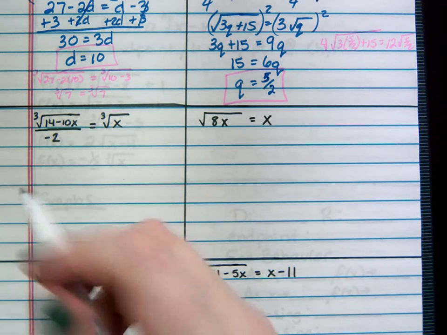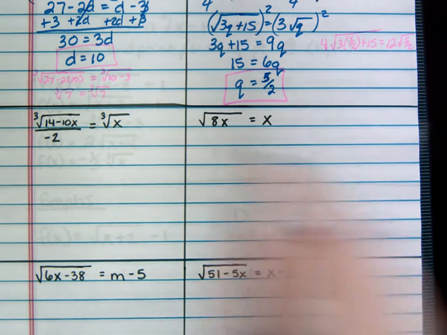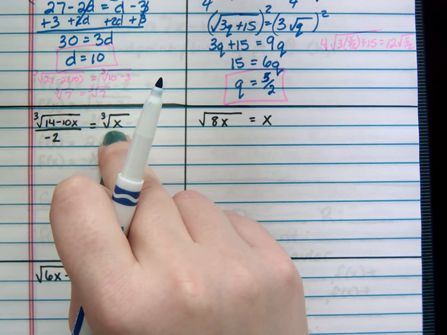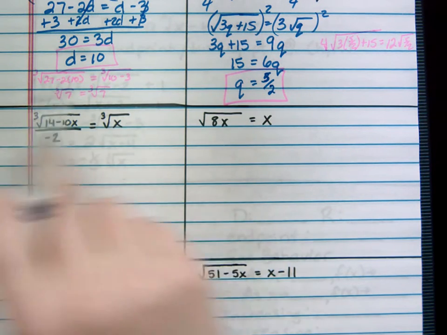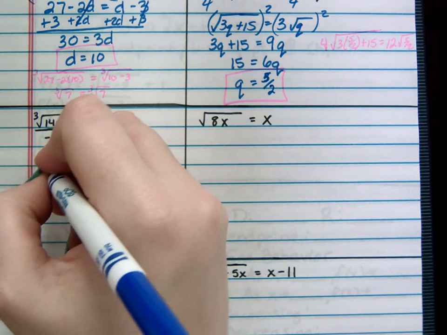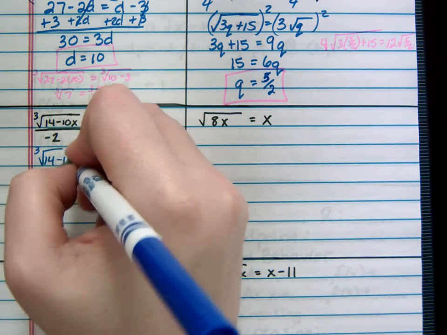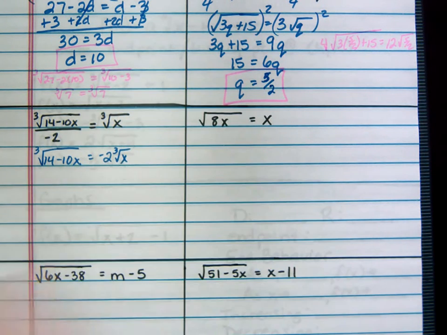Now on this problem, again, you want to start off by isolating one of the radicals. Now technically this one's already isolated. That being said, I tend to prefer working it with everything on the same line. So I'm going to multiply both sides by -2 to get the cube root of 14 minus 10x equals -2 cube root of x.